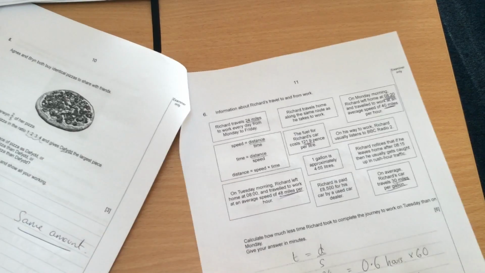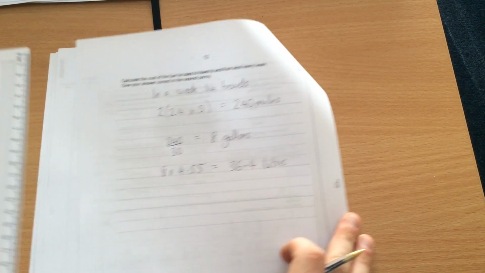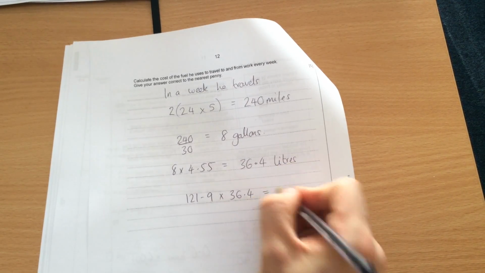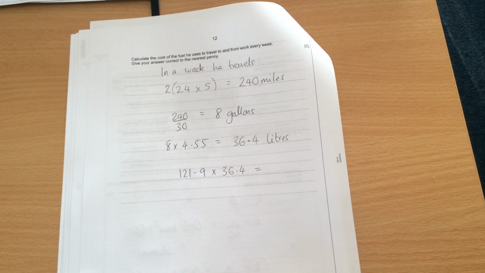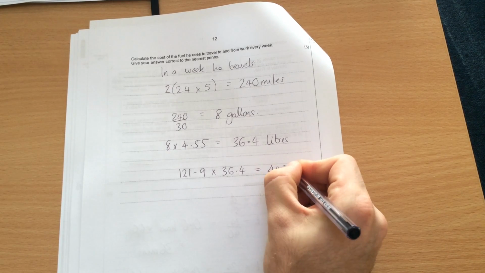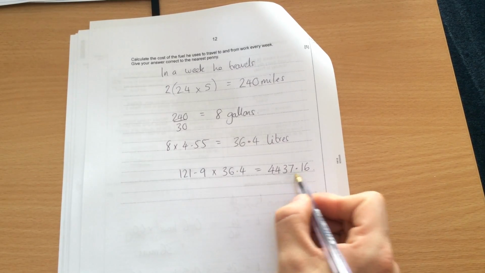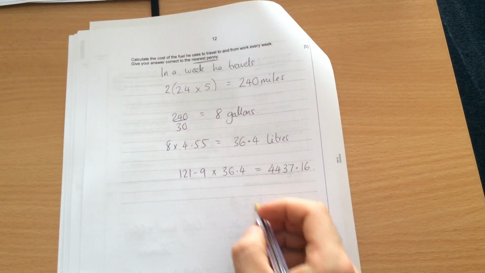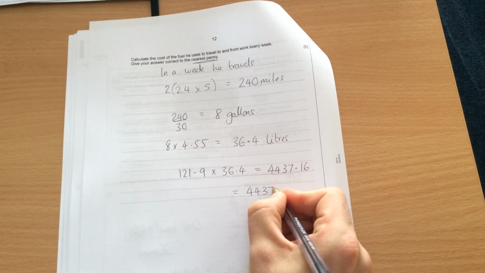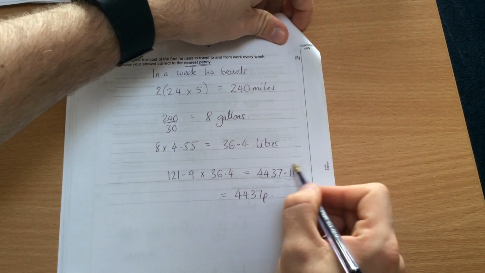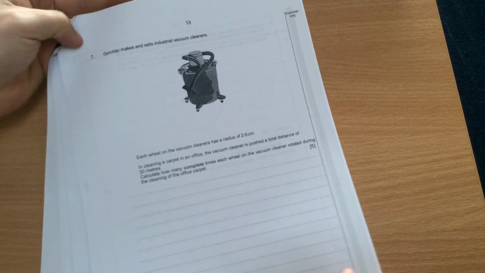And then the next factor we're going to use is that for every litre it's 121.9 pence. So we then have 121.9 times by the 36.4 litres, which will tell us how much he pays. The 121.9 is already in pence, so we don't need to worry about that. 4,437.16. Now don't forget, this is pence, 0.16, so to the nearest penny it costs him 4,437 pence, which if you wrote as £44.37, that's absolutely fine as well, but it's recognising that this 0.16 is not in pence.